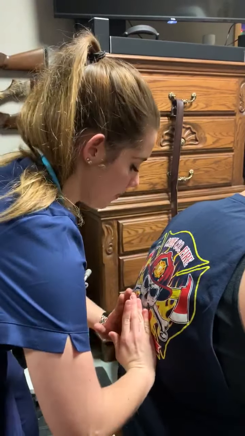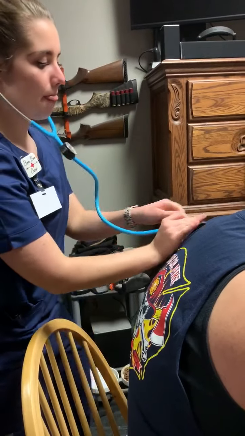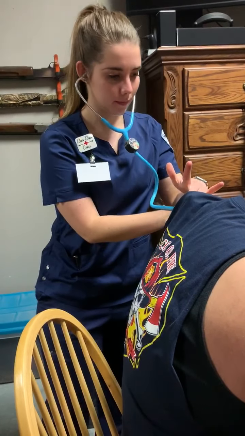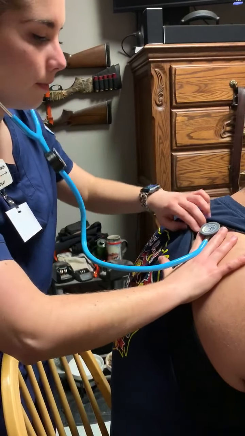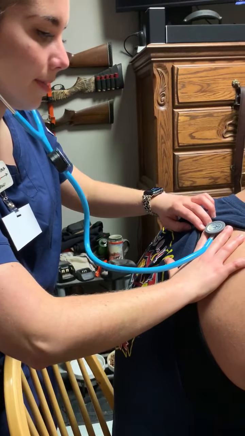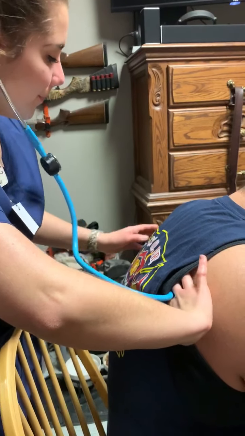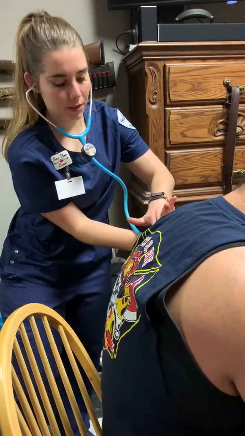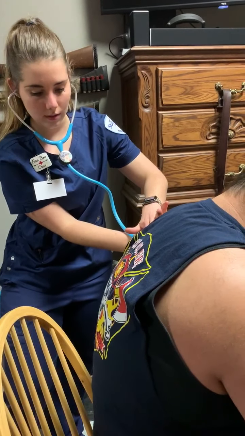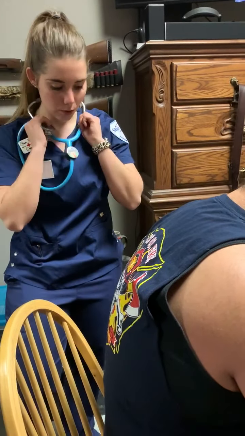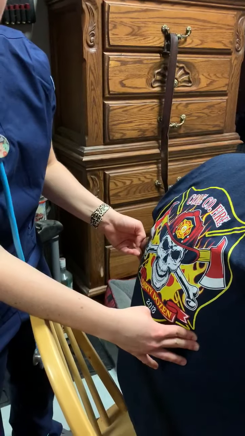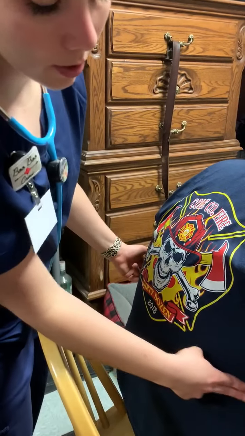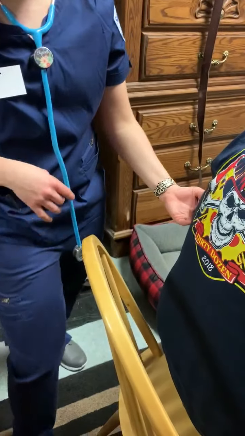Next, while I'm on his back, I'm going to listen to lung sounds. Take a deep breath and exhale. Deep breath. Exhale. In between the intercostal spaces is what I'm listening for. Since I can't get to it without taking his shirt off, I listen here and here for lung sounds, and also in the lower lobes. So here and then again on the other side.